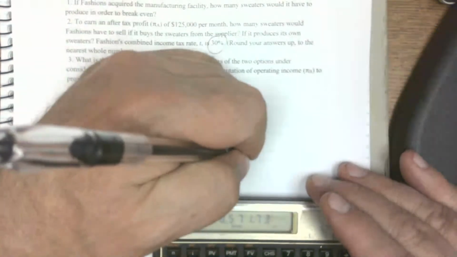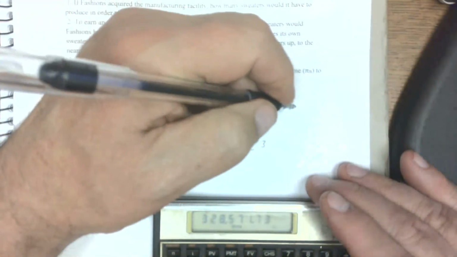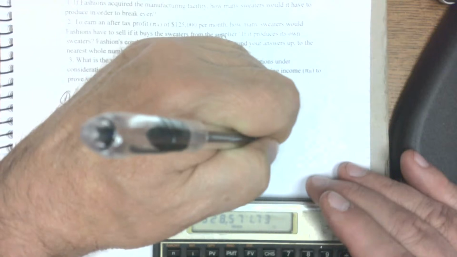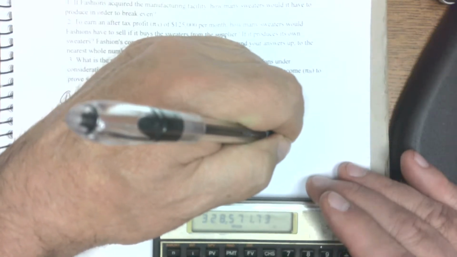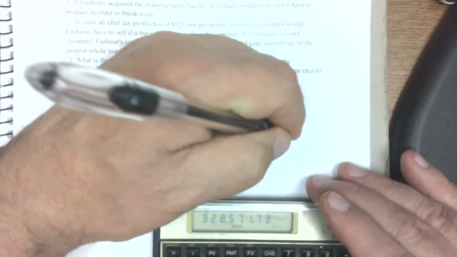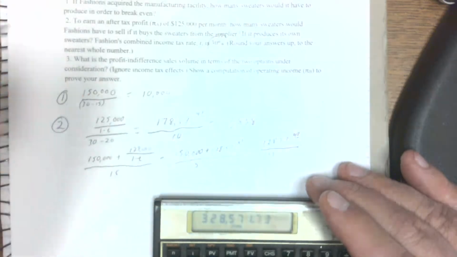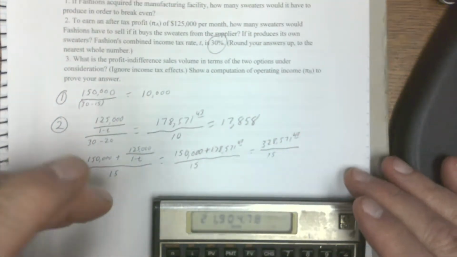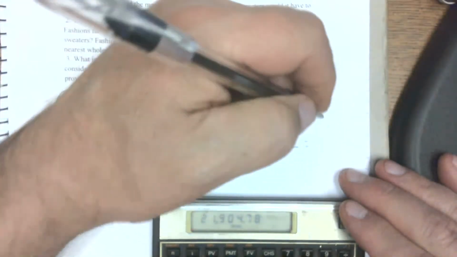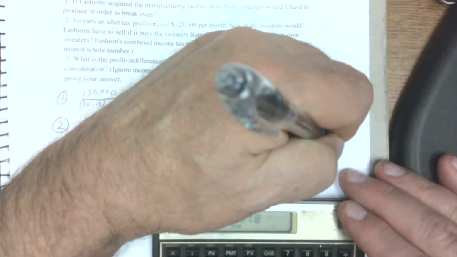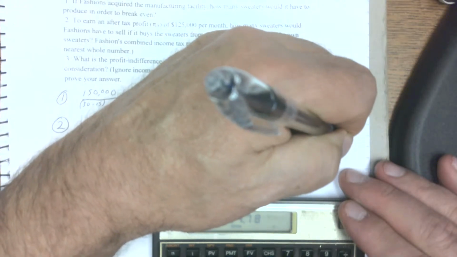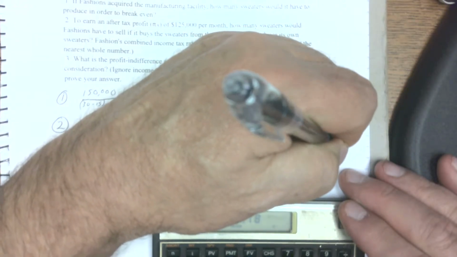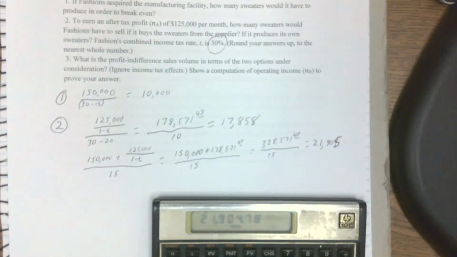So we've got 328,571.43 divided by 15 would equal 21,905, rounding up on that.